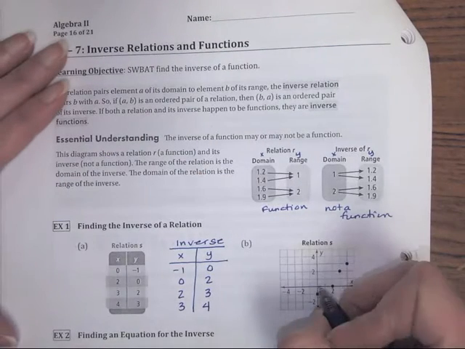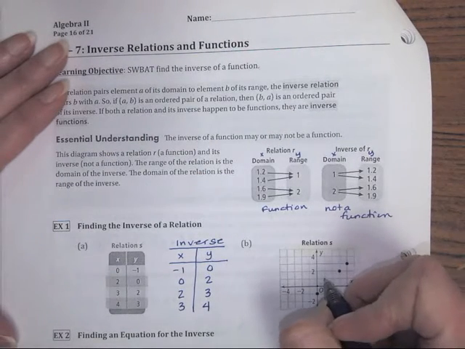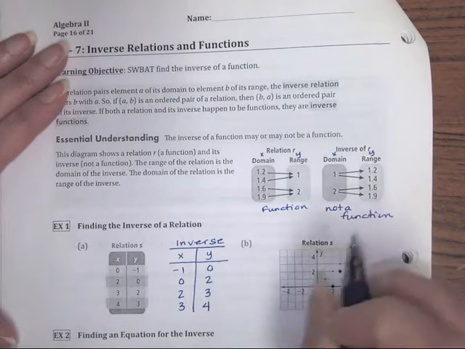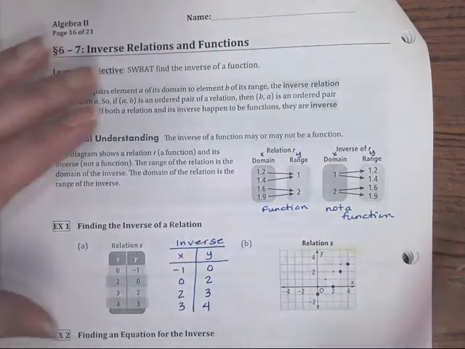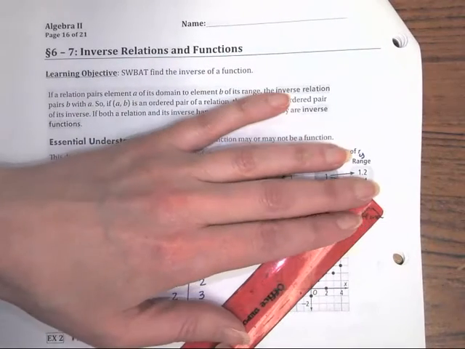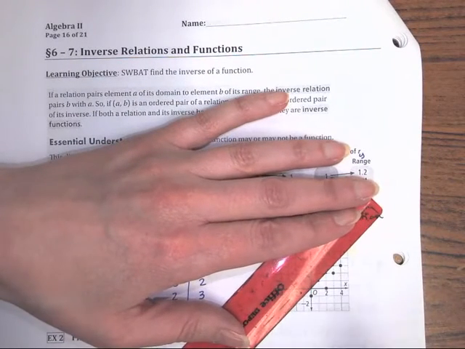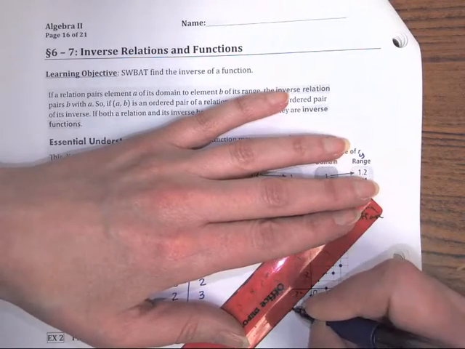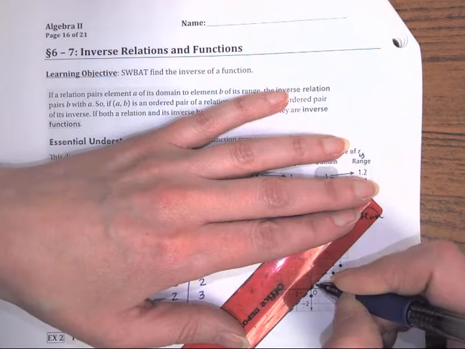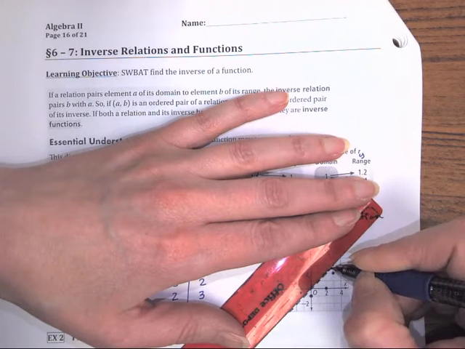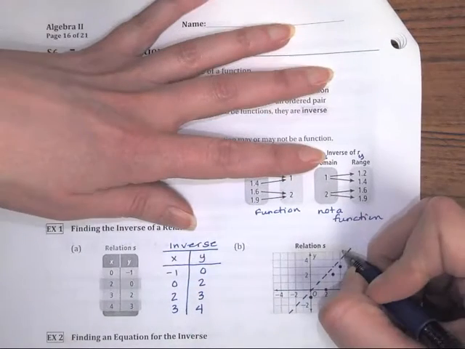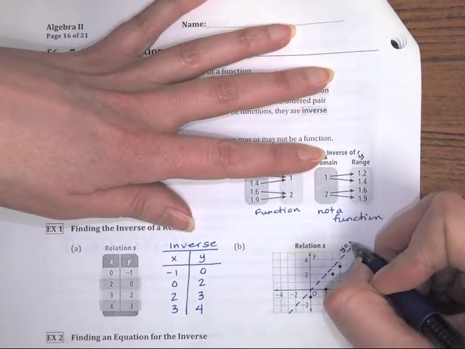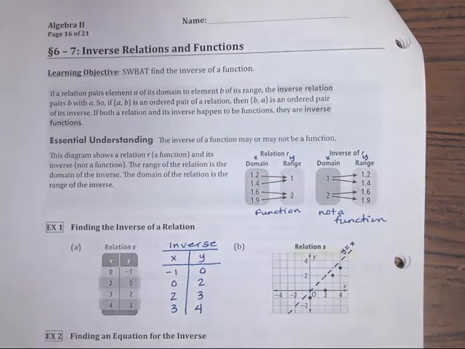So I need to draw that line, and remember you start at the origin, go up 1 over 1, up 1 over 1, and I'm going to get a line here. And I'm going to draw it dashed because we don't need it there for anything other than to help us draw this graph. But this is the line y equals x.